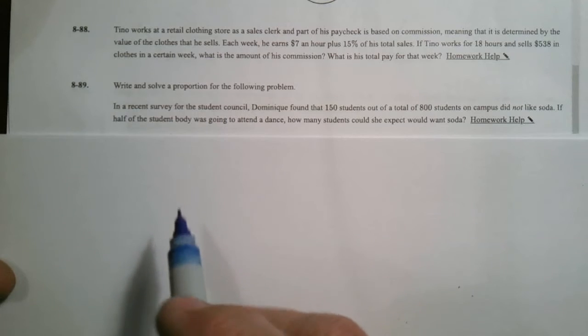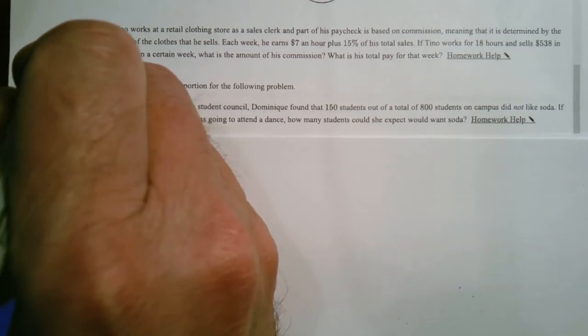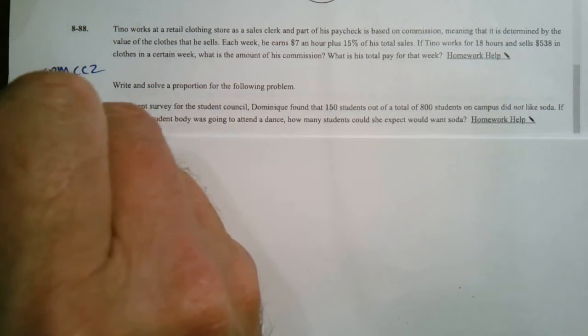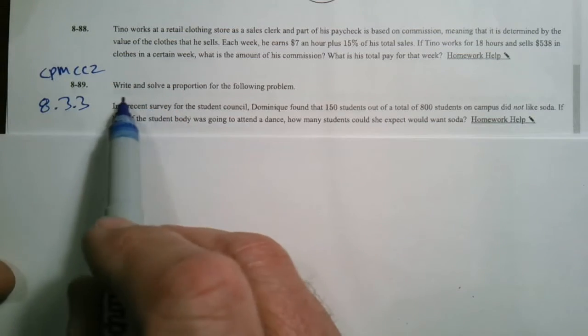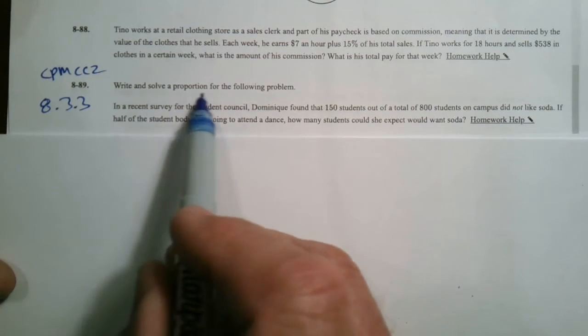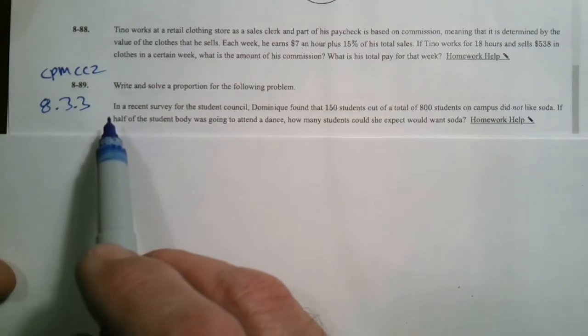We are looking at writing and solving proportions. This is from CPM Course 2, section 8.33. The directions say to write and solve a proportion for the following problem.